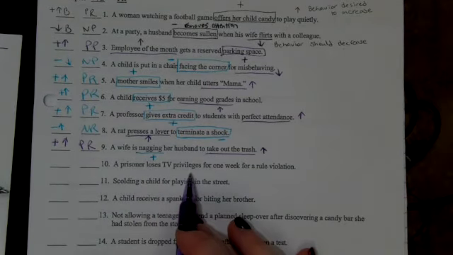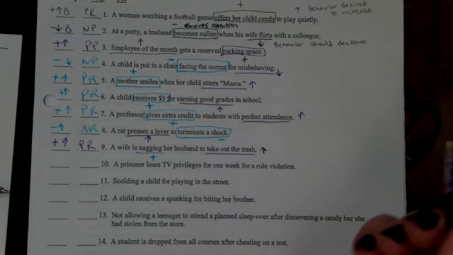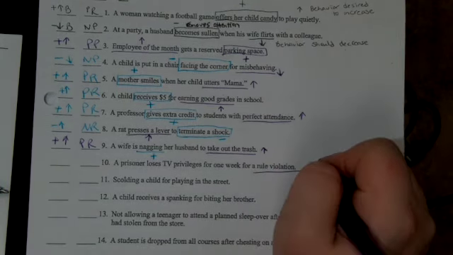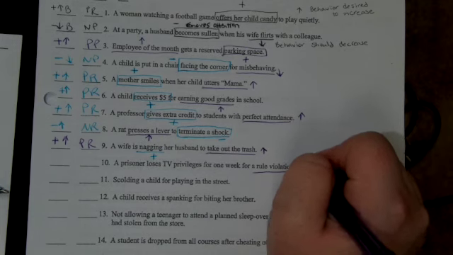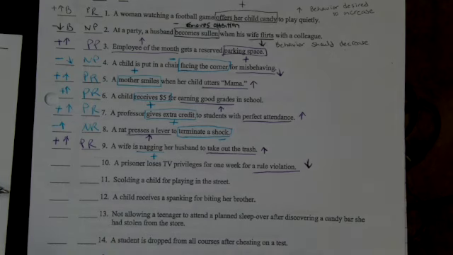Next, a prisoner loses TV privileges for 1 week for a rule violation. So the behavior is a rule violation. That's inappropriate, it's inappropriate to violate rules. So we want that behavior to decrease. The stimulus is the TV privileges. So the TV privileges are going to go away.